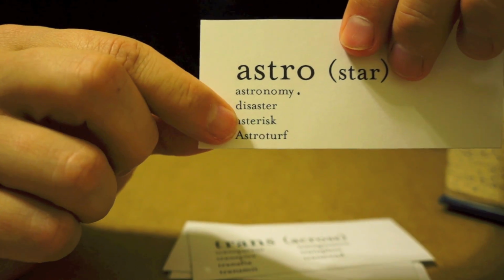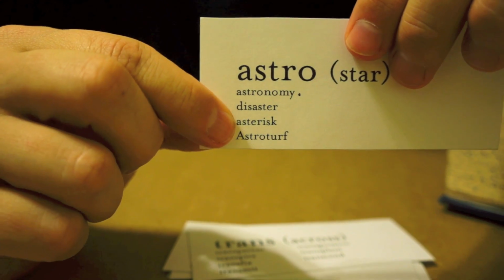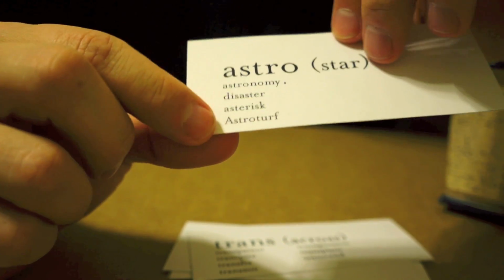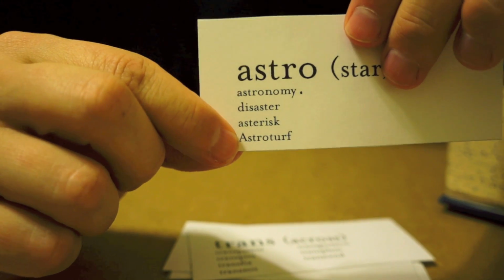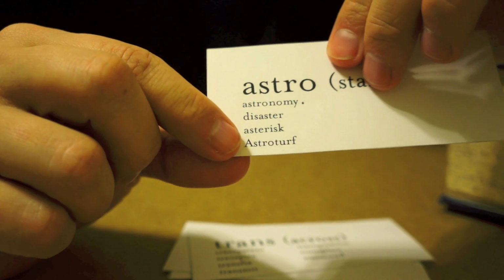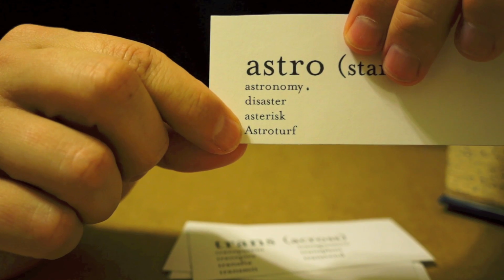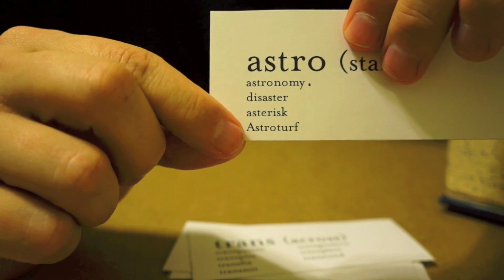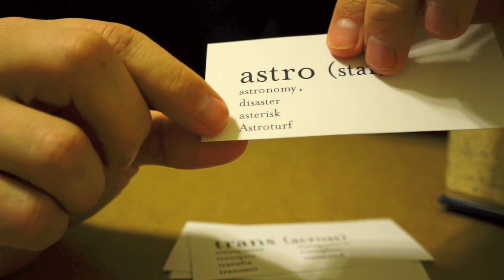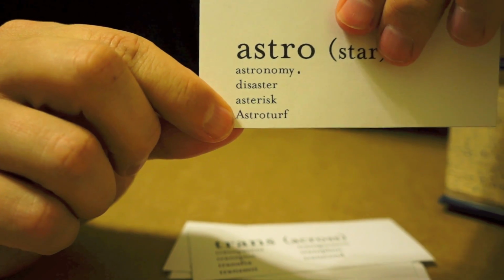Asterisk. When you see an asterisk printed on a page or on the screen, it is star shaped. So that is where we get the word asterisk. And then we have the word that I thought was very interesting, Astroturf. And Astroturf is the fake grass that they use in stadiums for football games. And the reason it was called Astroturf is because it was first used in the Astrodome in Houston. And the Astrodome got its name because of the big space center that is there. So, even though it doesn't seem like it, Astroturf derives its name from the stars.